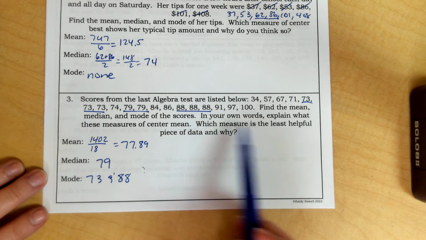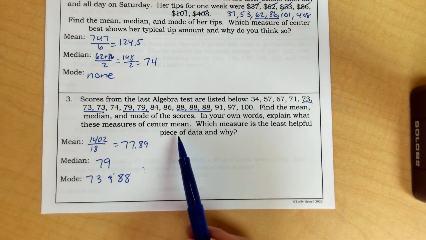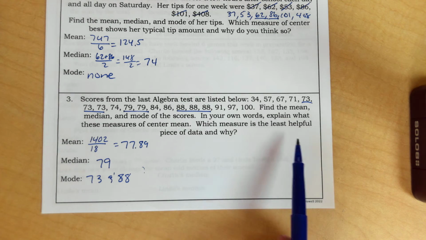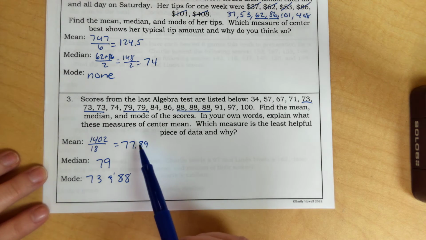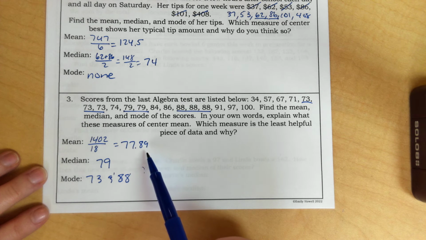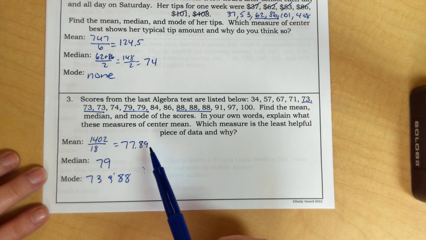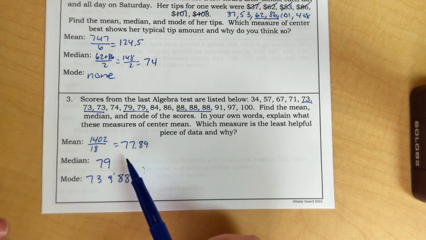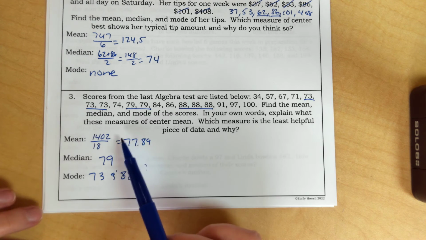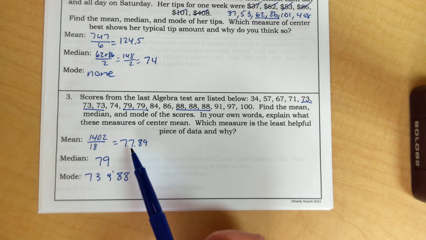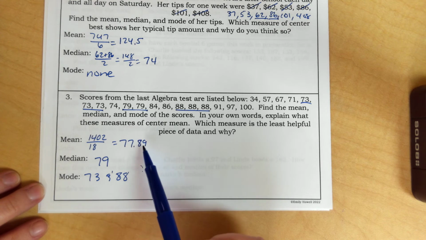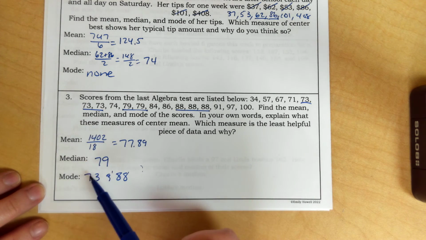Alright, so now, in my own words, explain what these measures of center mean and which measure is the least helpful piece of data and why. So here we have this 77.89. This is an average. It finds kind of the middle ground for your students' scores. And again, you can explain this however makes the most sense to you. But for me, the 77.89 kind of gives me the middle ground for my kids, as they, I've got half my kids above this score, half my kids below this score. And the same thing for the 79.